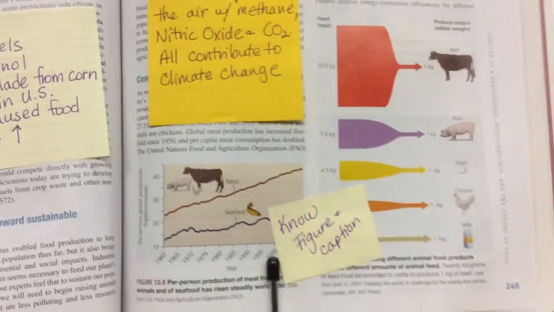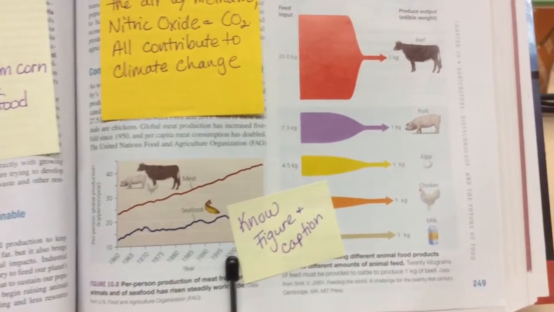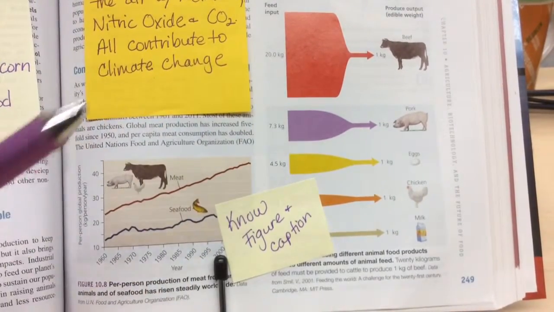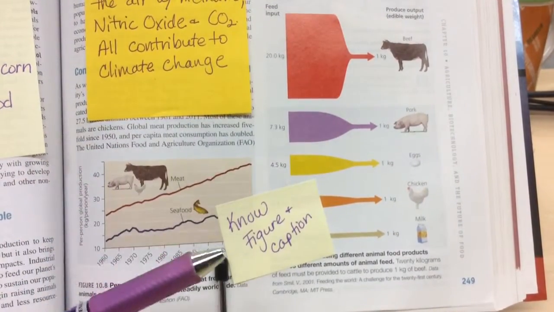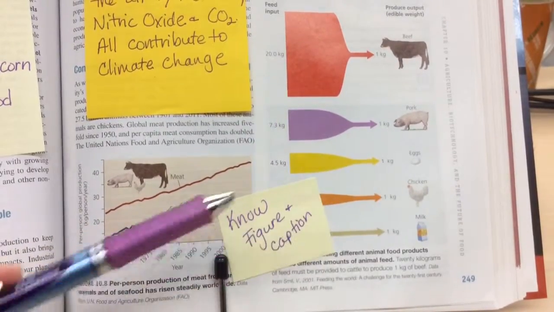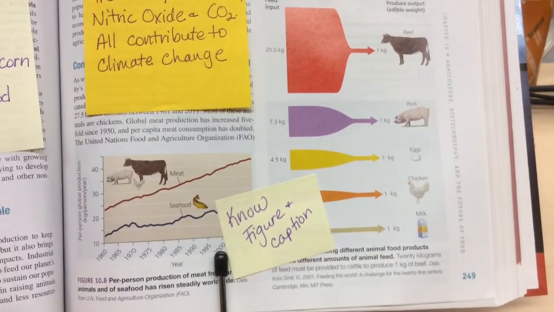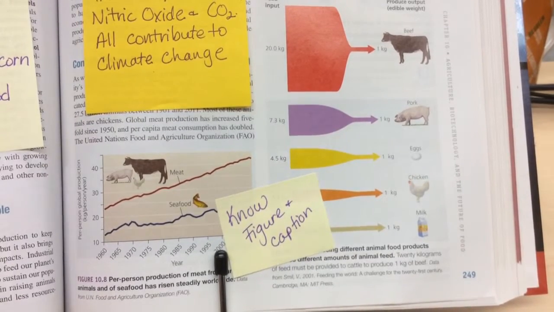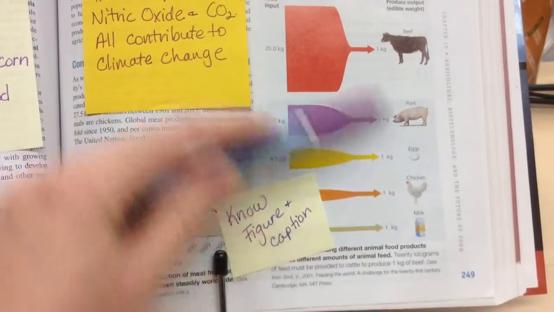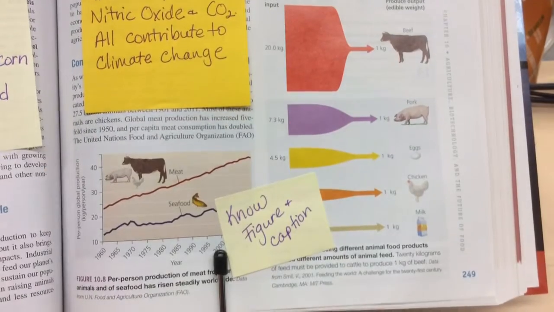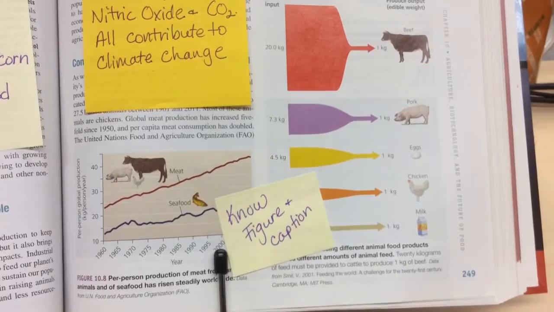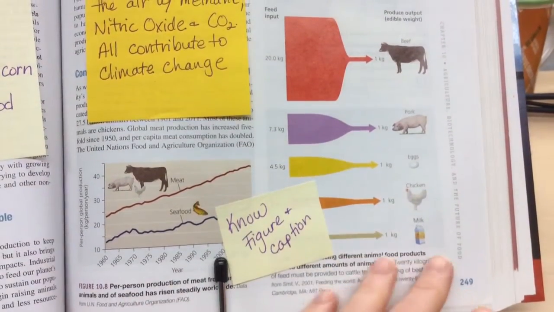The figures and captions down here are important because they show you how much is lost. So for beef, it's actually not a 90% loss, it is a 95% loss, so it's the worst of them. And then a little bit less for pork and eggs, chicken, and milk. And so if you want to be a little eco-friendly, reduce the amount of meat that you eat. Choose more from this area than from this area as much as you can. Even if people went meatless one day a week, it would have a significant impact on the environment.